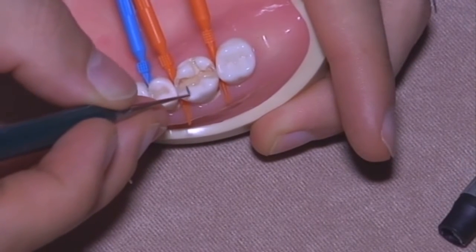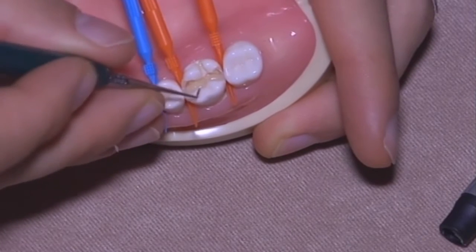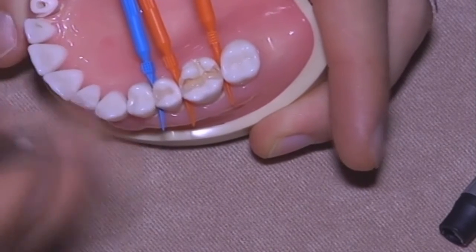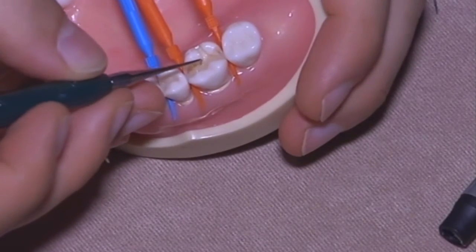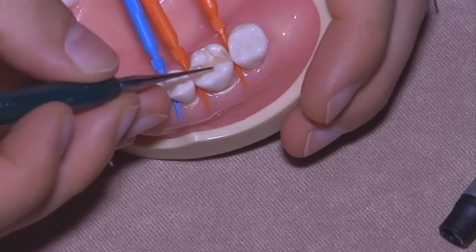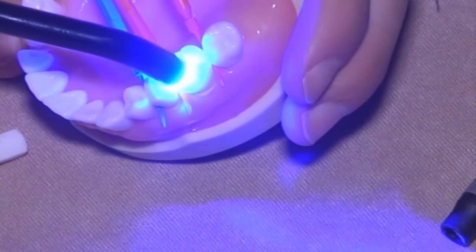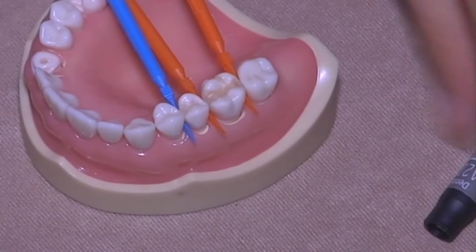The anatomy starts from the dentin. The other suggestion is to immediately remove the excess. And light cure. Fourth layer.